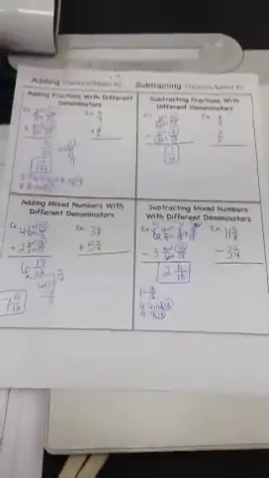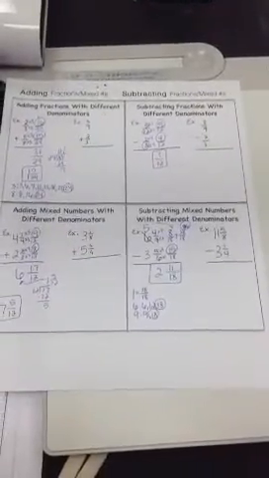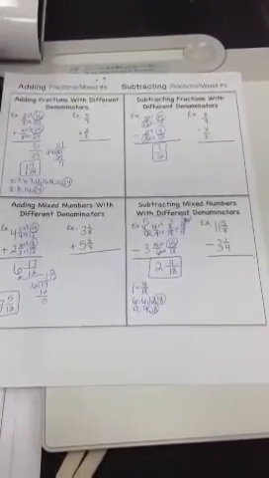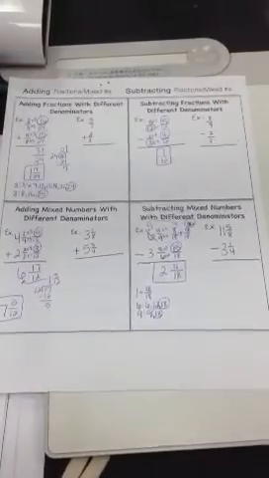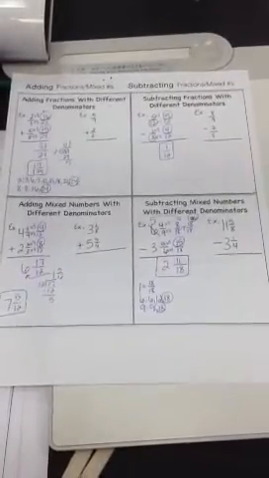Okay, so if you look at this, you have 4 total problems, 1 in each category that we want you to try and bring back tomorrow with you. And we'll go over and see if you had any questions on them.